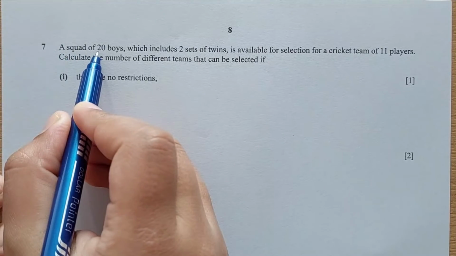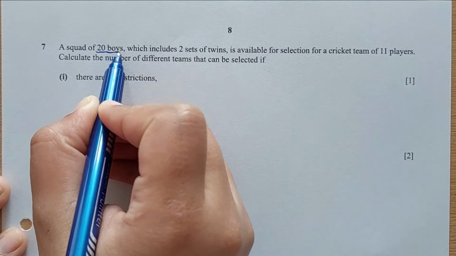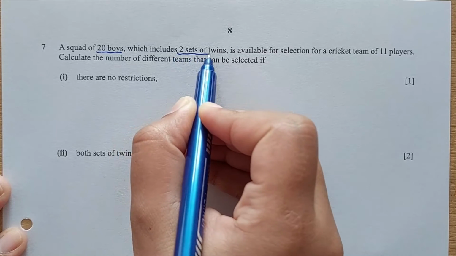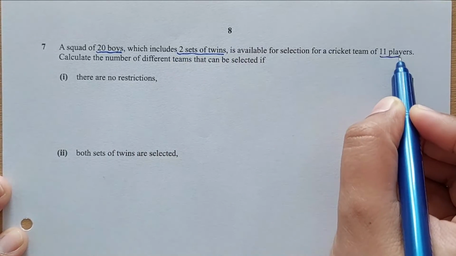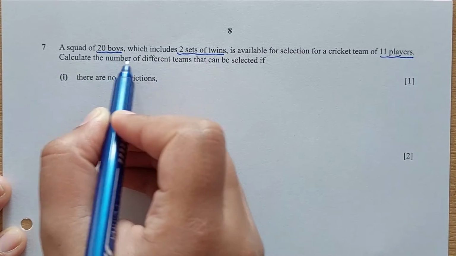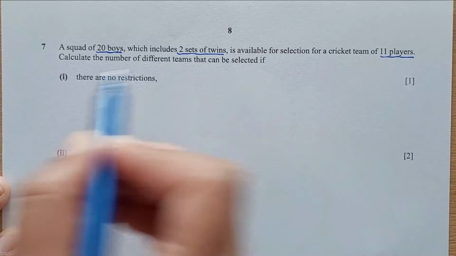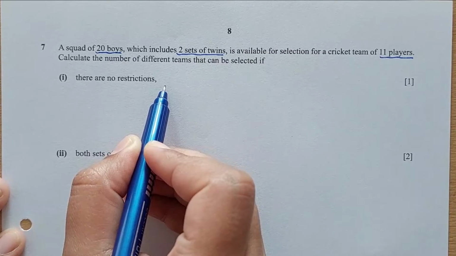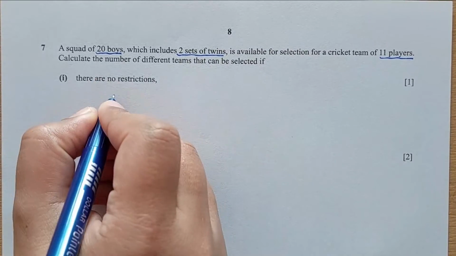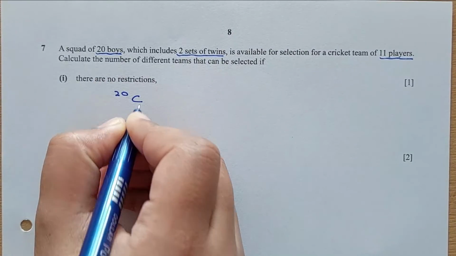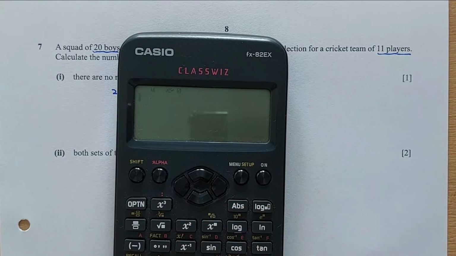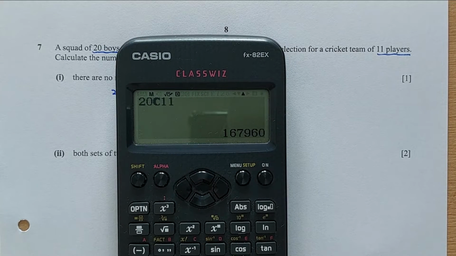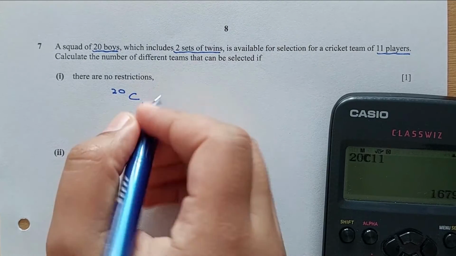Question number 7. A squad of 20 boys, which includes 2 sets of twins, is available for selection for a cricket team of 11 players. Calculate the number of different teams that can be selected if, number 1, there is no restriction. So if there is no restriction, from the total we have to choose 11 players, the team of 11. So 20C11. This is 167960.